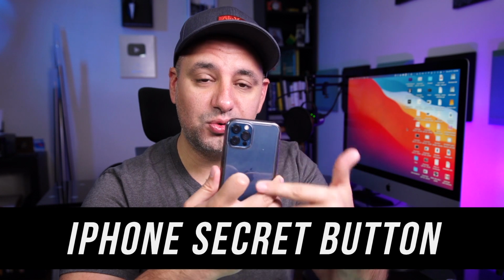Tip number 2 adds a whole secret button to your iPhone. This whole surface could be used to do different things. Like mine, if I double tap on it, it turns on the flashlight. Let me show you how to activate it.